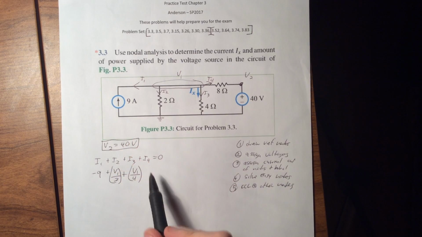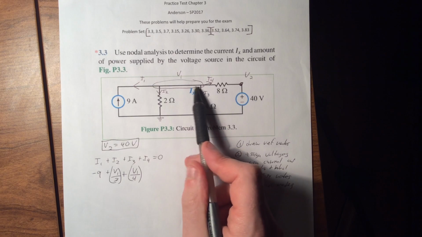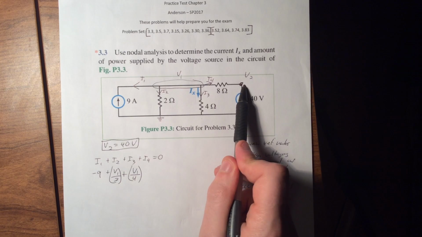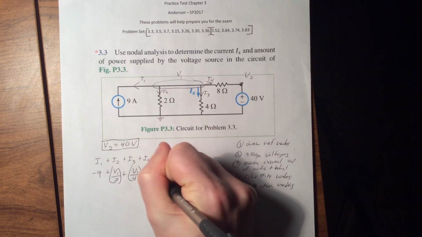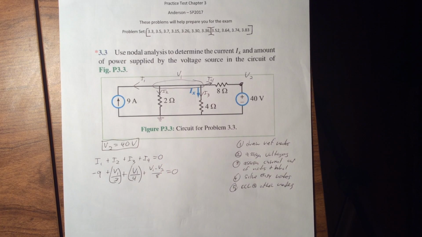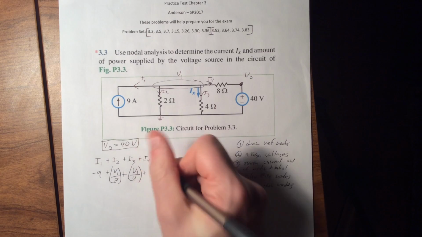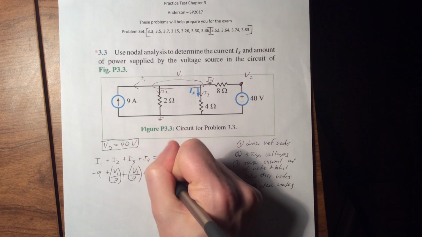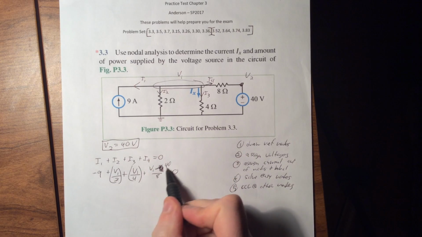And then we've got I4 over here, so we're going to have V1 minus V2 over 8, and that's going to equal 0 for that node. V2, we already solved, equals 40. You've got to plug that in, so we're just going to cross that out. Equals V1 minus 40 over 8. Remember that.